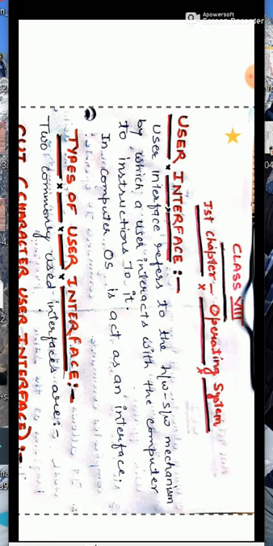So first of all, what is interface? The meaning of interface is the point, the medium by which two systems meet and interact with each other. Similarly in computing, user interface is the medium by which a user interacts with the computer and passes instructions to it. Okay, so what is user interface?